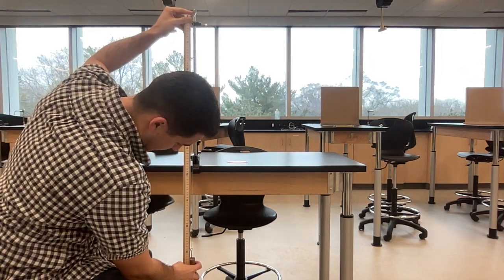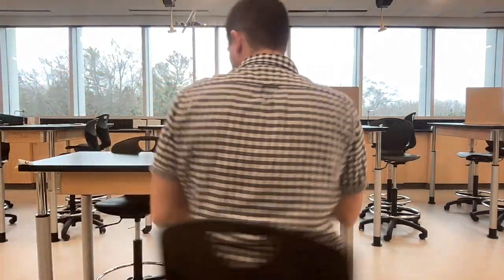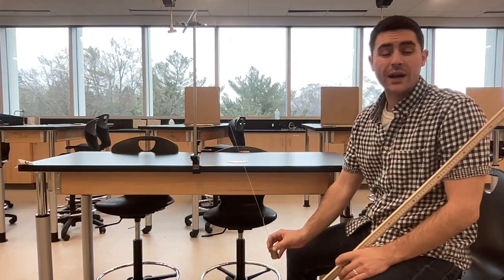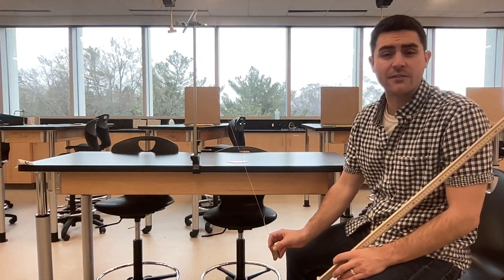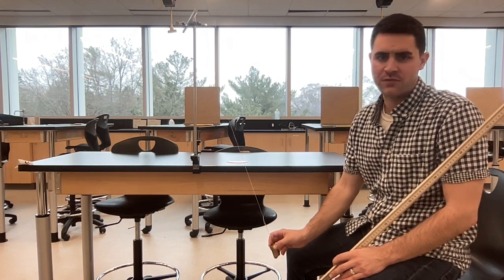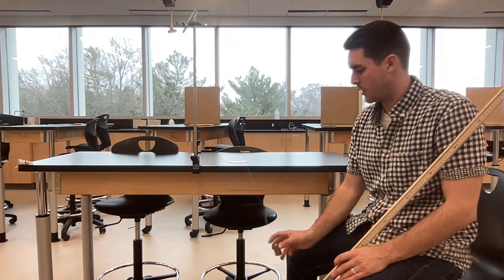This is 95 centimeters, okay? I'm going to displace it back to this position. When I say go, you're going to time 5 swings, that way we can divide by 5 and figure out the period. So 5 swings, 95 centimeters, 5 swings. 3, 2, 1, go.